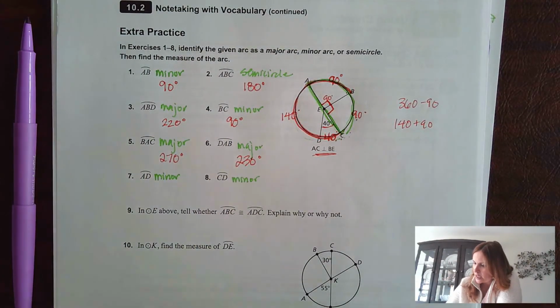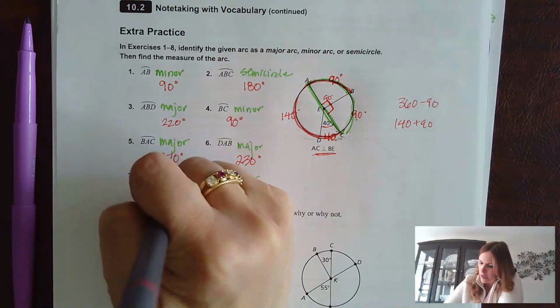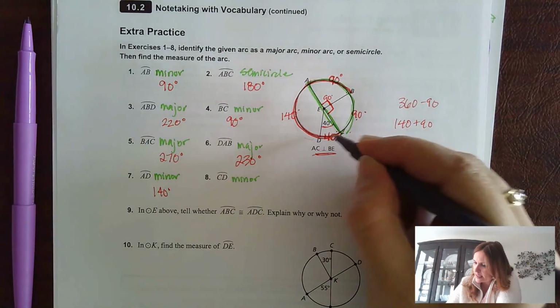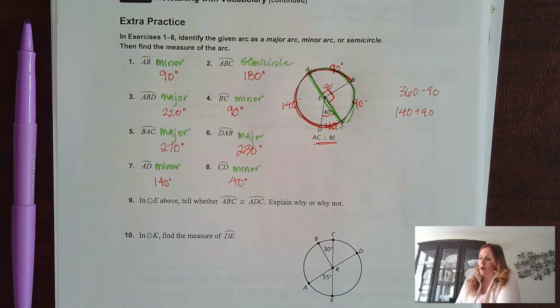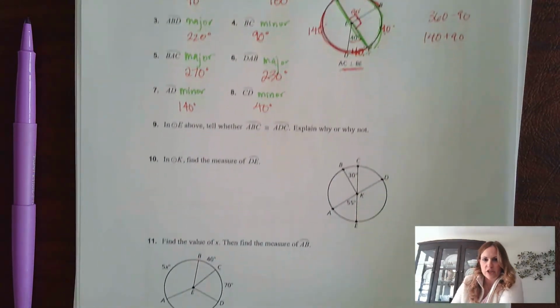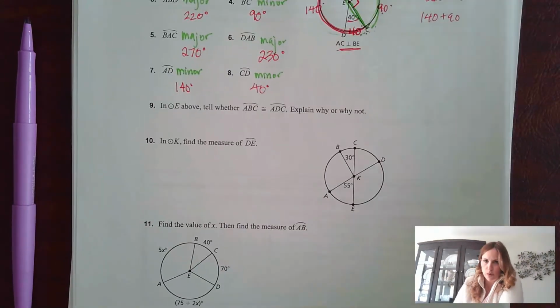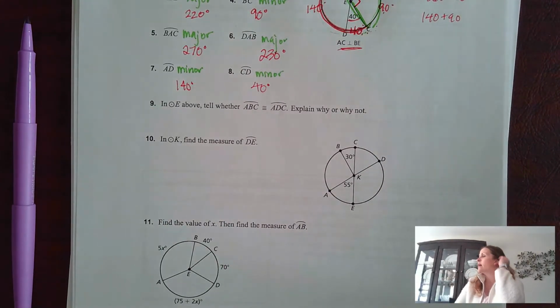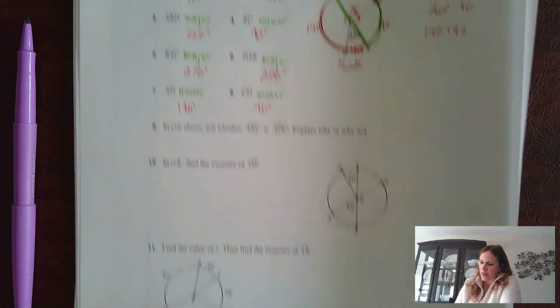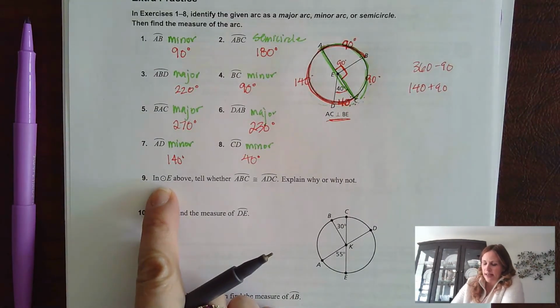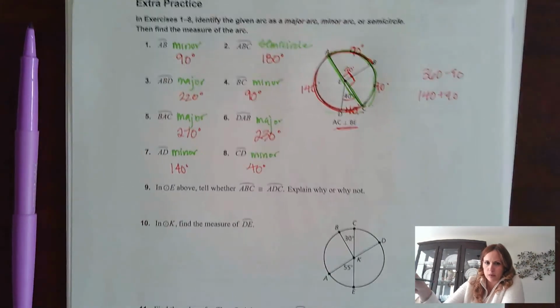All right, A to D. A to D we just figured out was 140. And then C to D we figured out to be 40. So that's what you're going to be doing in this section, using those definitions, knowing what a central angle is, an arc, and all that kind of stuff.